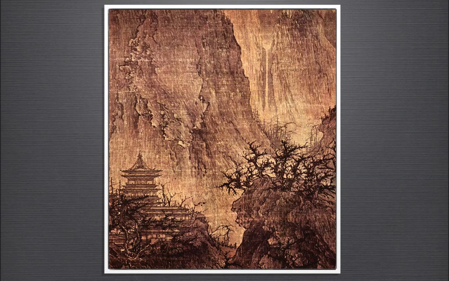Starting roughly in 900 AD, Chinese landscape painters developed a very sophisticated spatial effect by fading things into the distance. Here, we can clearly see the progression from near to far, starting with the dark contrast of the trees and progressively lighter and softer contrast of the temple, mountains, and what appears to be a very distant waterfall.